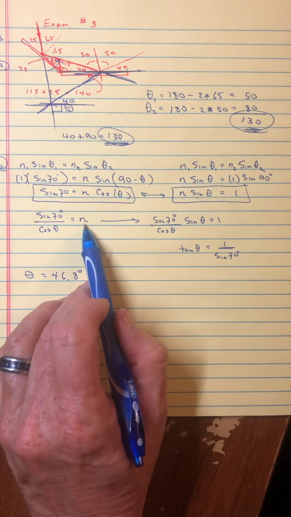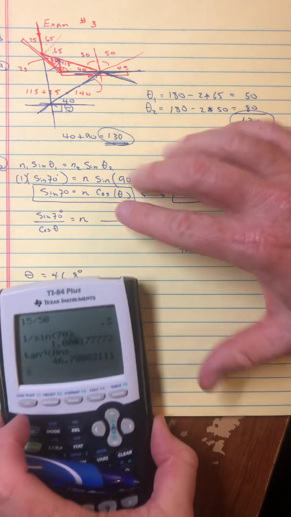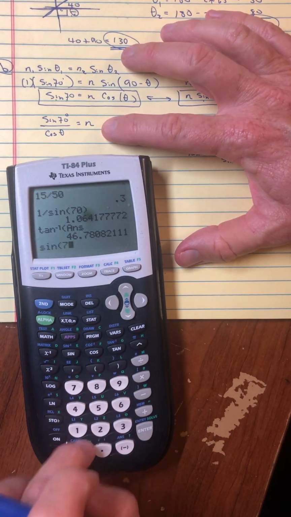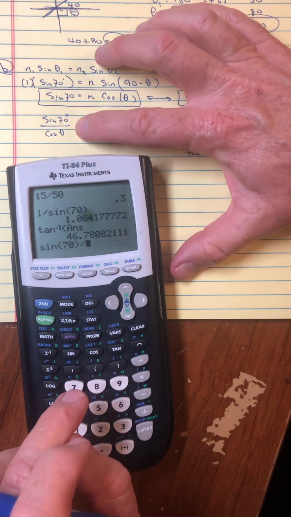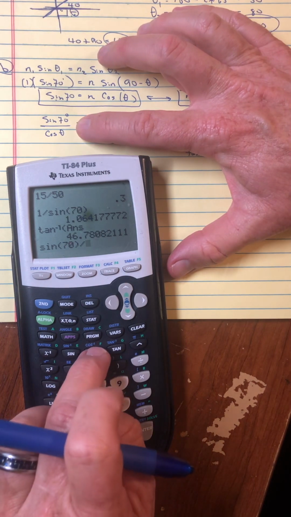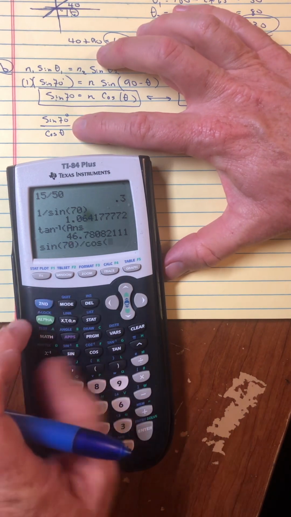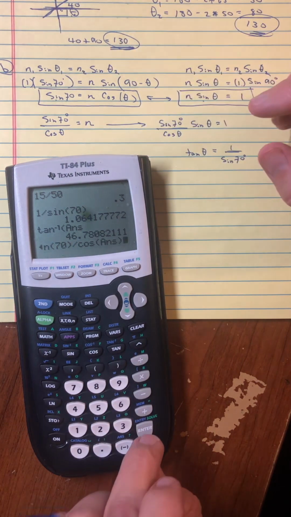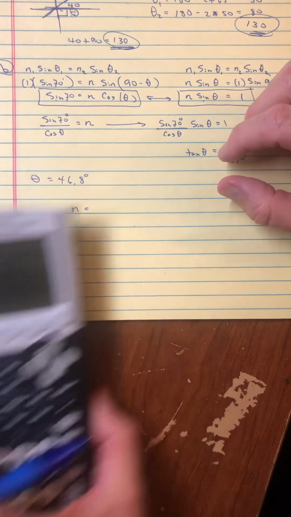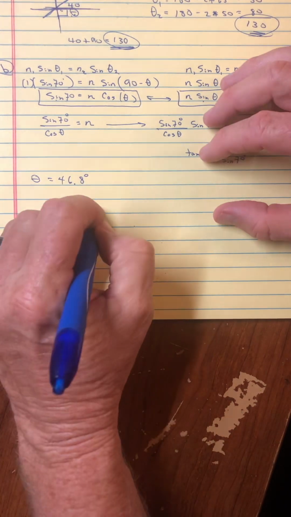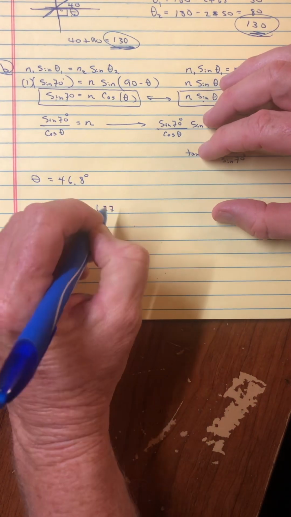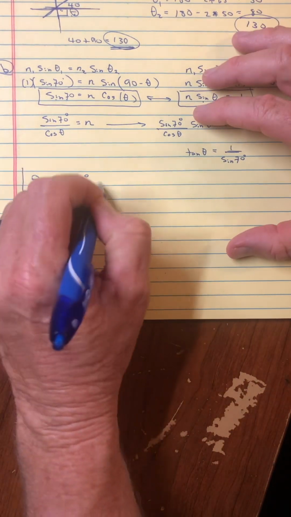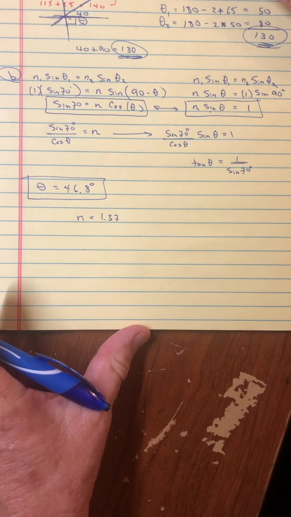And just out of curiosity, maybe I'll use that here to come back and find n. And so n would be sine of 70 divided by cosine of the critical angle, which would be, in my case, last answer. And it looks like the index would work out to about 1.37 for the glass block.